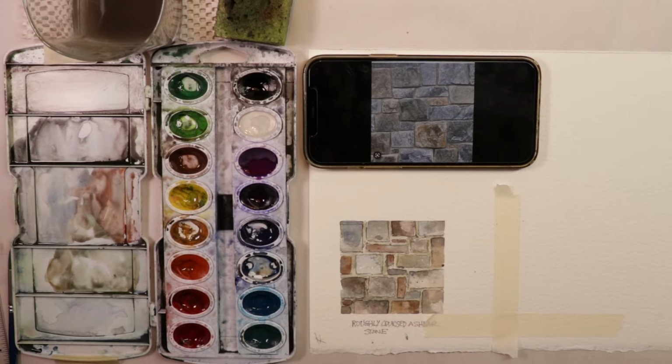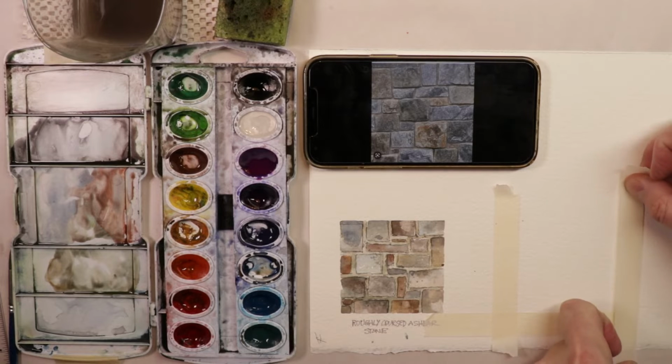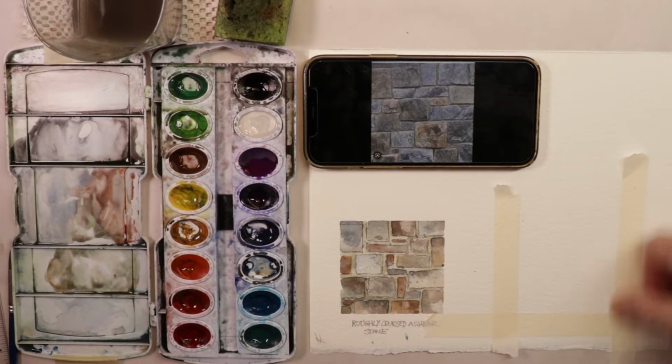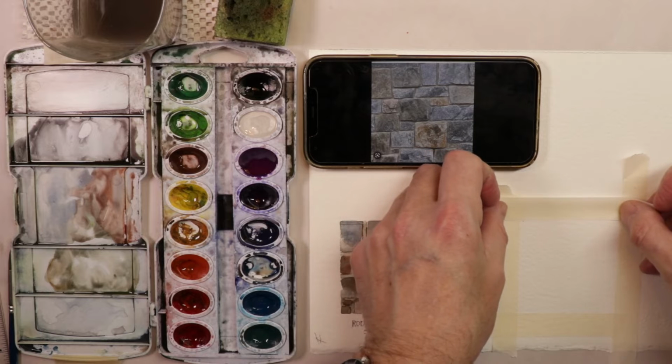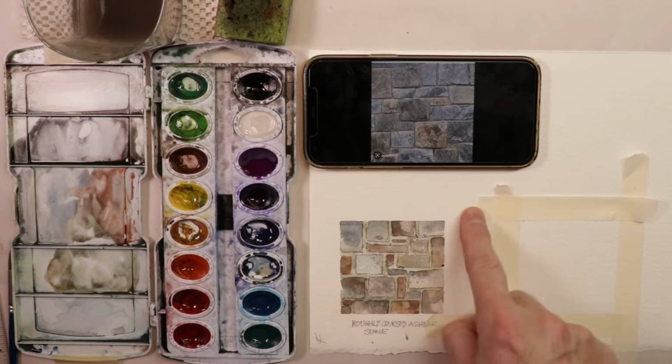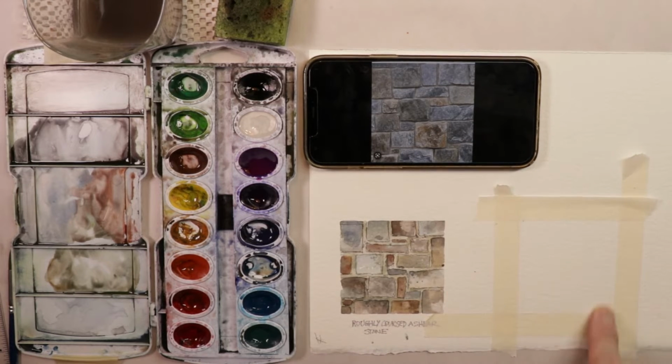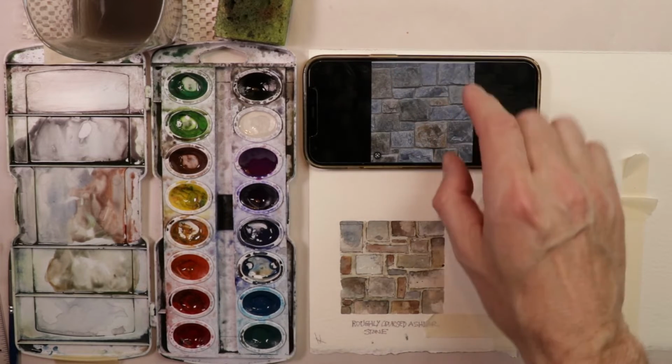Okay. And we'll tape off this next swatch the same way. I'm going to try to get the same height right across. Okay. Now, let's see what we have.